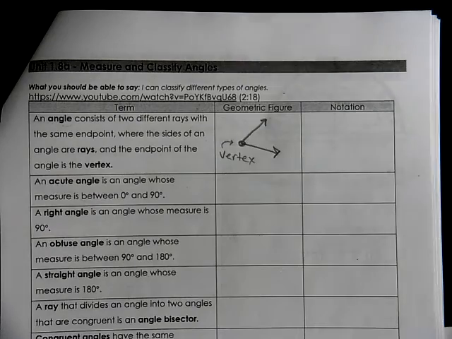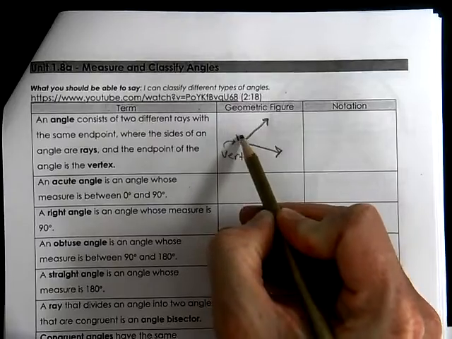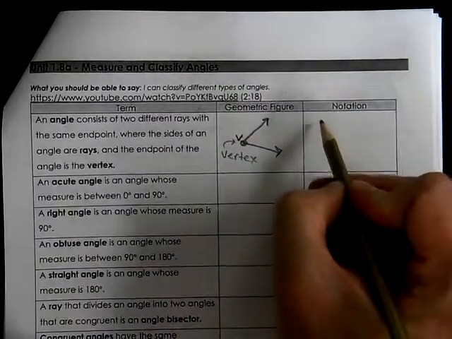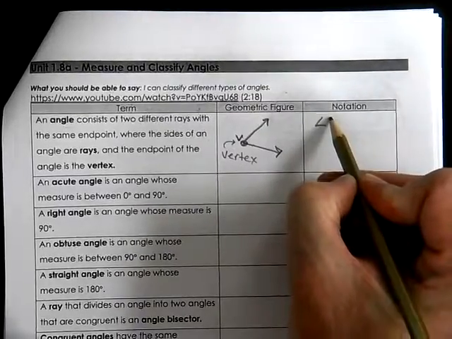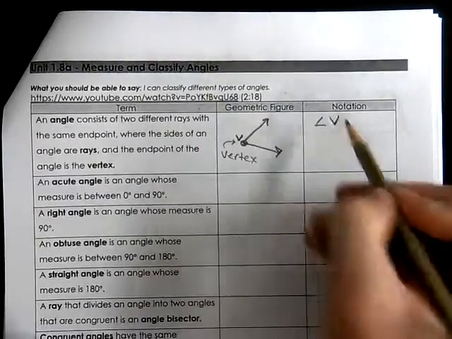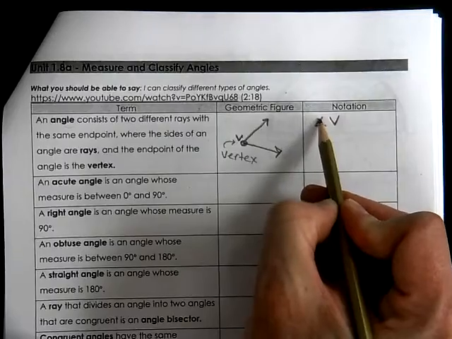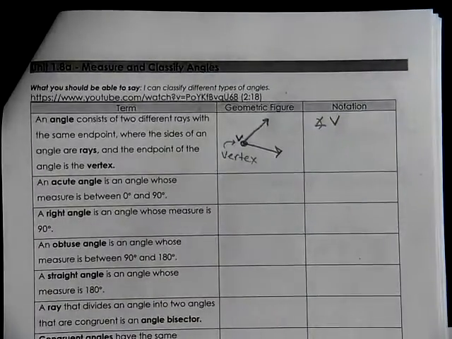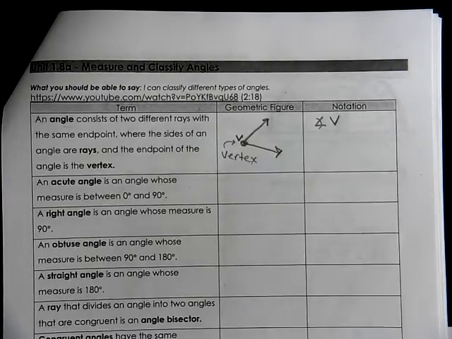So of an angle, we have a vertex, and we have two sides to this angle. Both of the sides are a ray. So in this case, if we called this V, that would be pretty creative for vertex. We could call this angle V. Sometimes the angle symbol will use a little curve inside of it. It kind of looks like a protractor, a compass. And angle V.